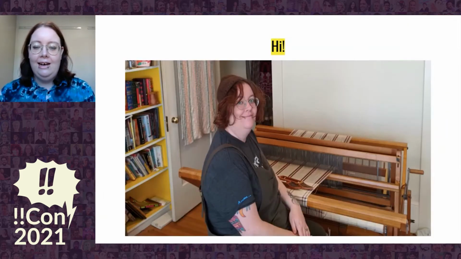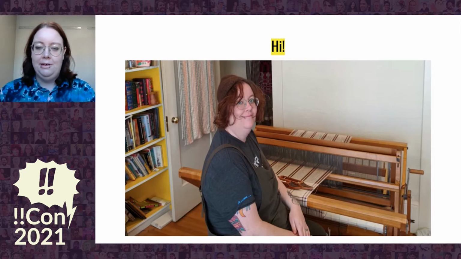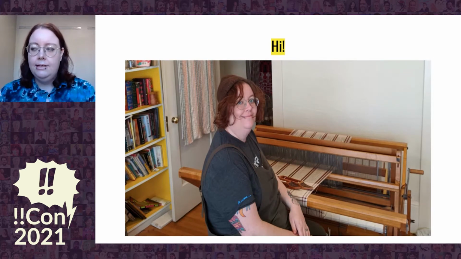Hello, this is me and my loom, who is from the late 1930s. She's really big and really old, and I love her so much. I started weaving in 2013 on this loom because it seemed like a good fit for me and my other yarn collecting hobbies. It's gone pretty well since then.